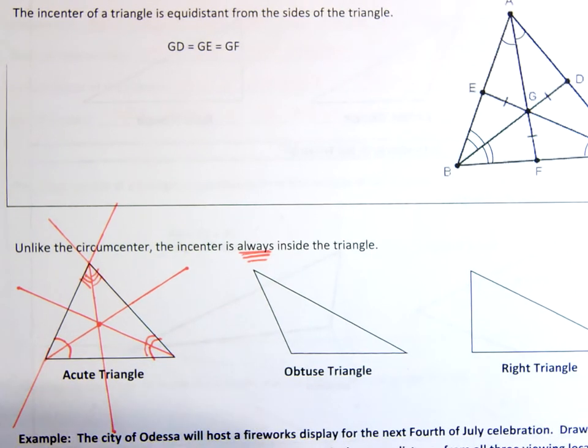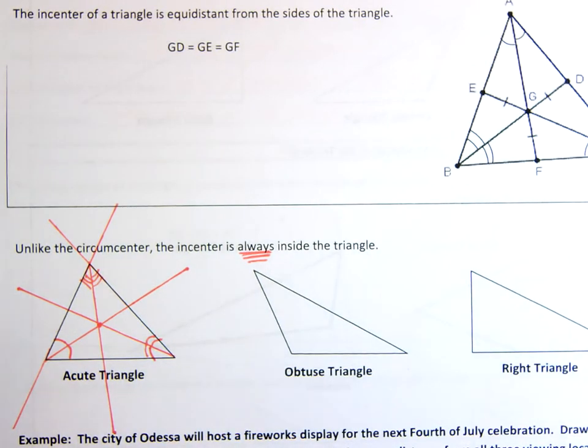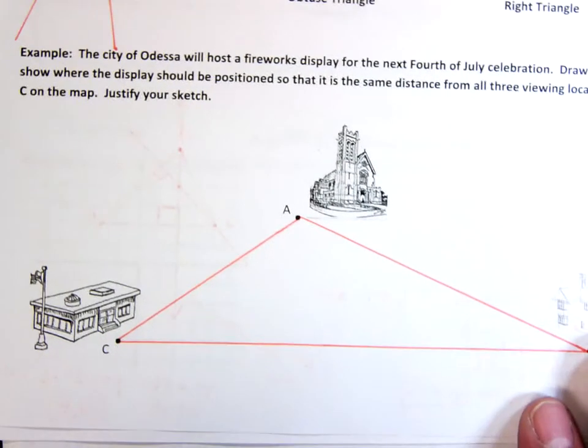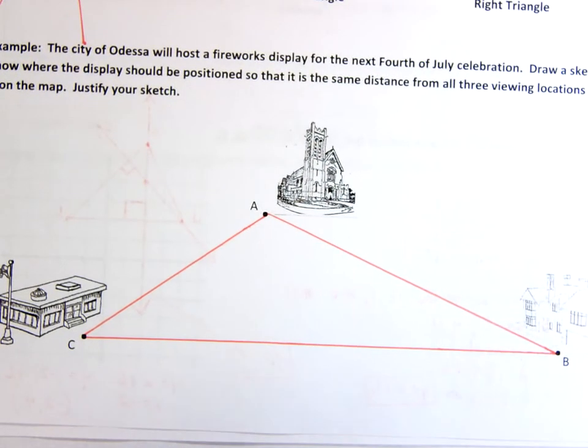Gives you a good little problem here. It tells you you have a church, a school, an office building. It wants to put fireworks equidistant from all of these places. I should be thinking circumcenter.